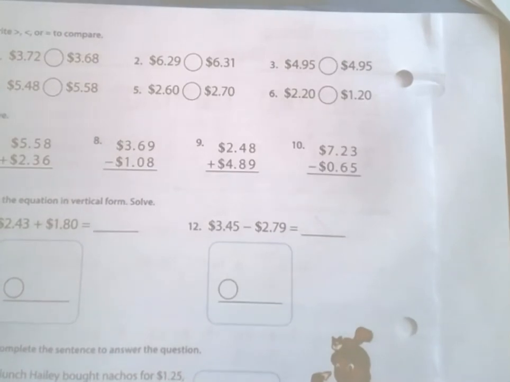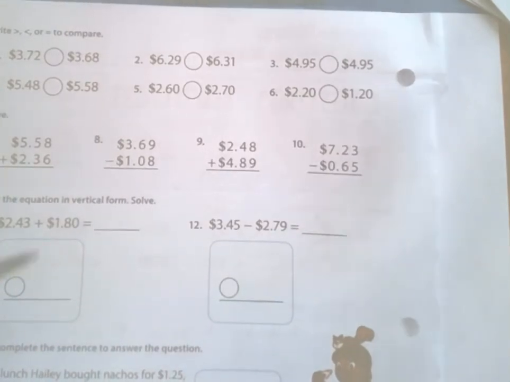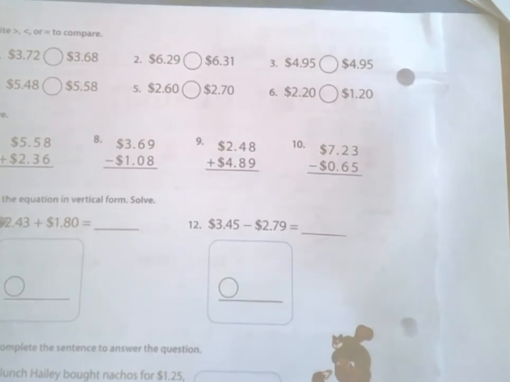If we flip to the back, we have a little bit more comparing, more addition and subtraction. In this spot, they've written it for you horizontally. I highly recommend you use the space they gave you and write it vertically.